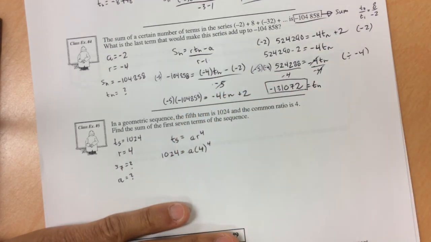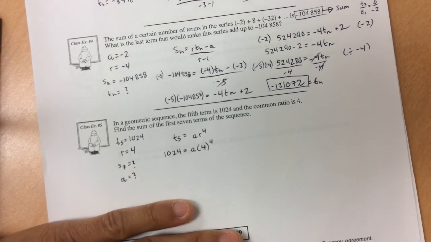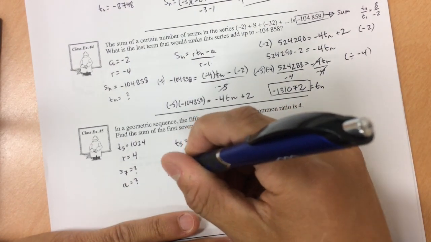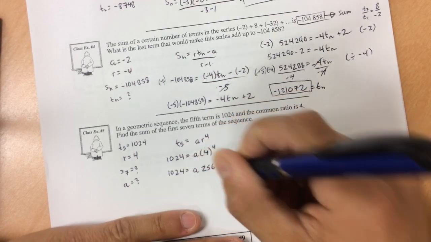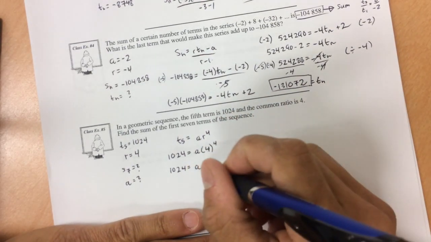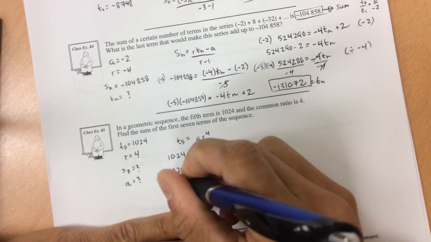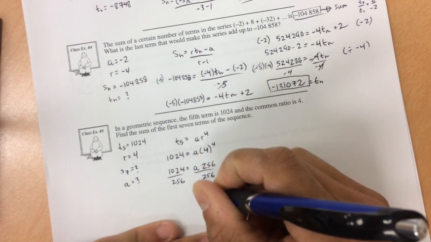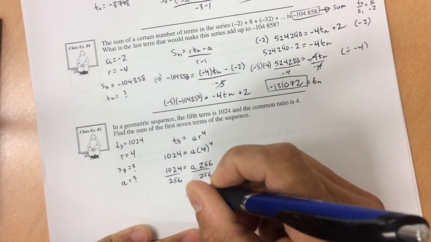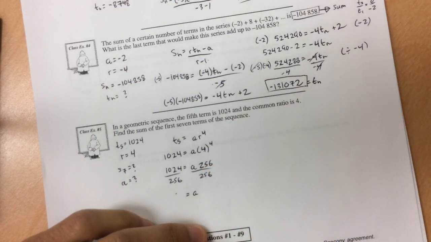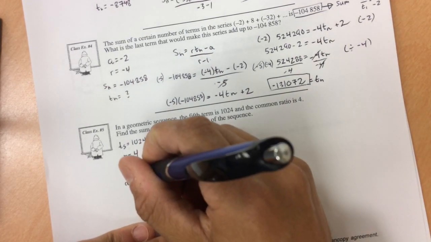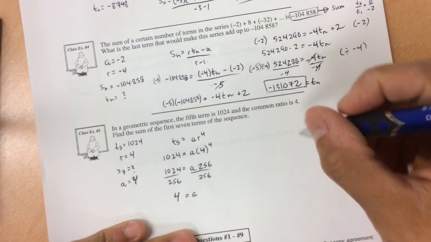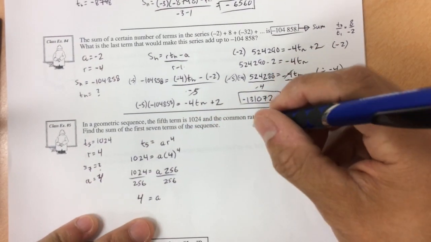So next thing we need to do, 4 to the power of 4, 1,024 is equal to A times 256. 4 to the power of 4 is 256. Now we got to divide both sides of this equation by 256, and we're given a value of A as 4. So A is equal to 4. So we need that in order to solve for S7.